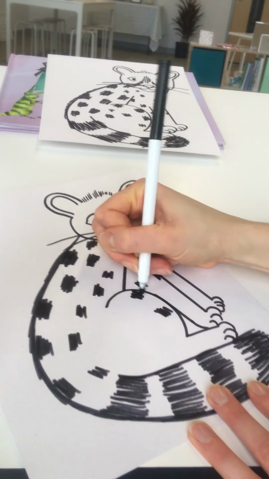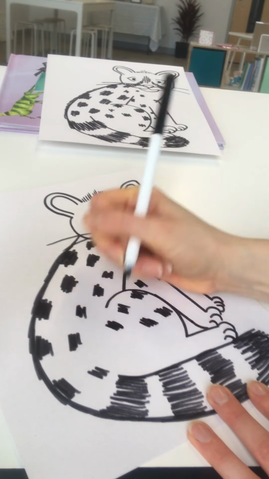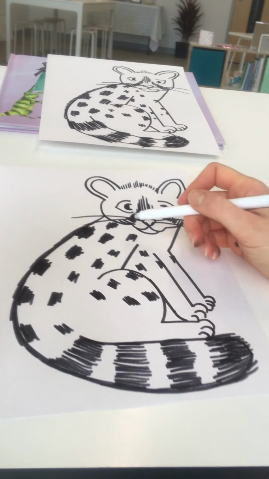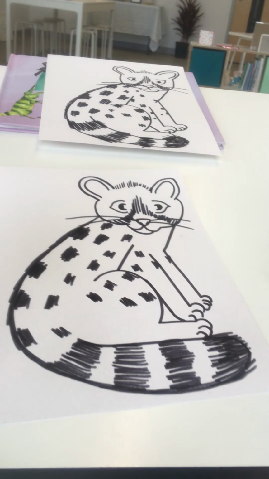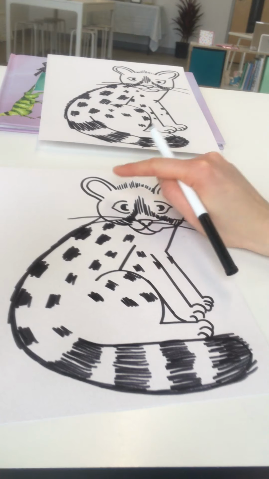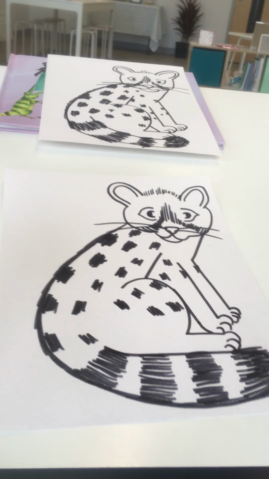And when you feel like you've done enough, maybe you go ahead and color him in. They are typically a gray color for the majority of their body with the black on top of that. And then they do have pink noses and pink inside their ears and luminous yellow eyes. So maybe you make him look natural, or maybe you grab some different colored markers and make him all your own.